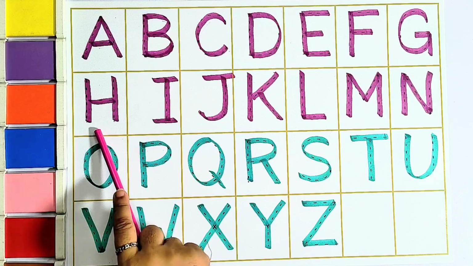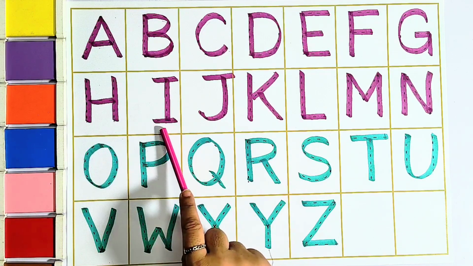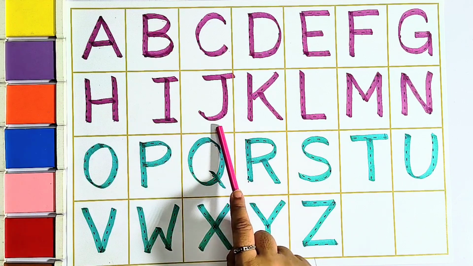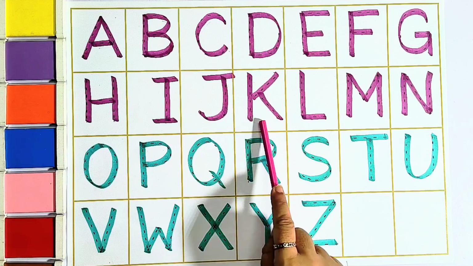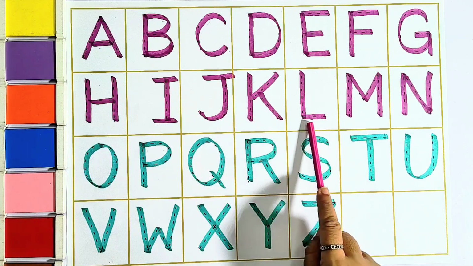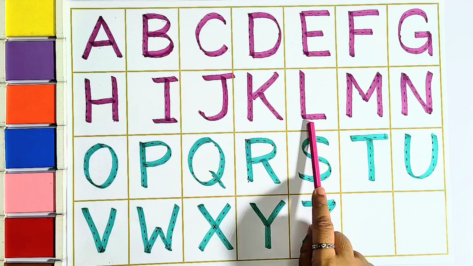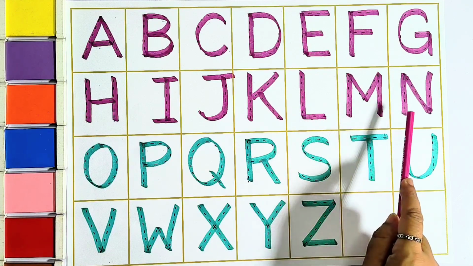H. H for horse. I. I for ink. J. J for joker. K. K for kangaroo. L. L for lion. M. M for mango.